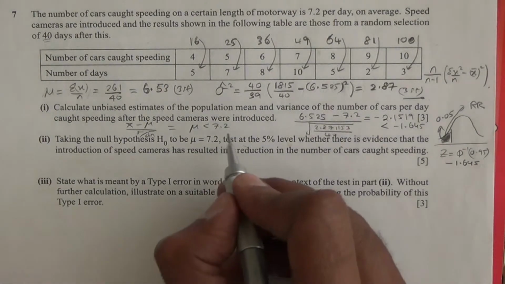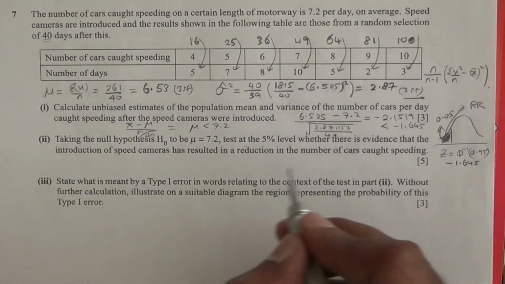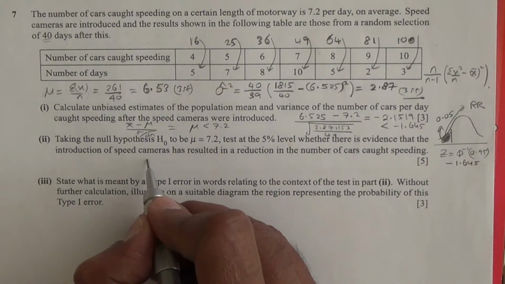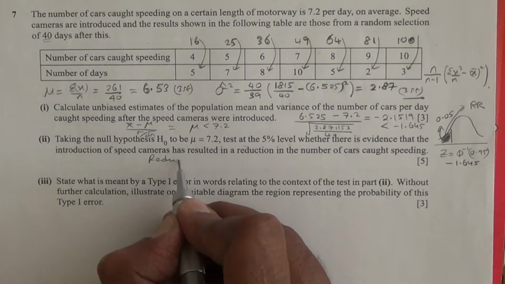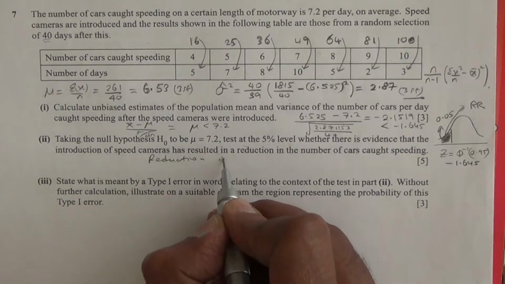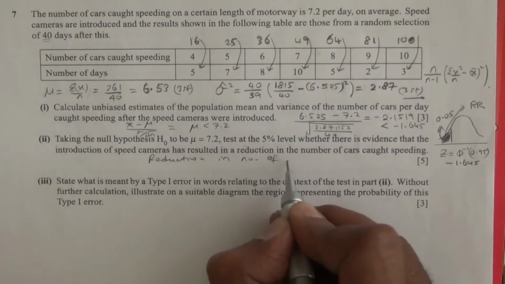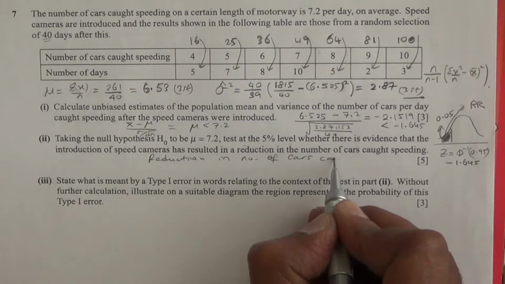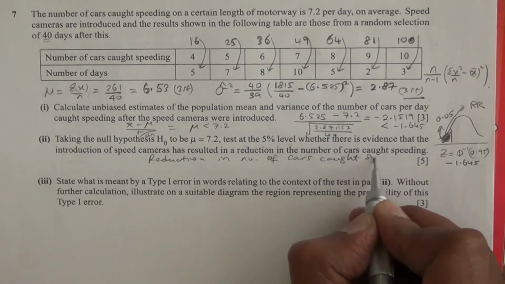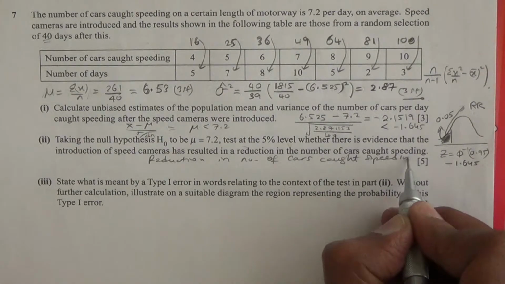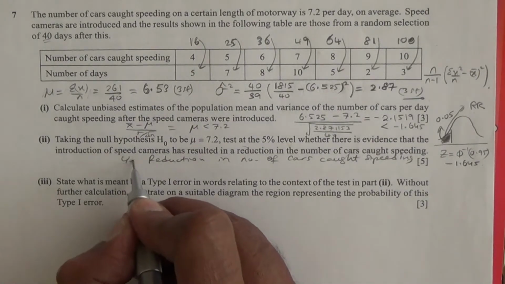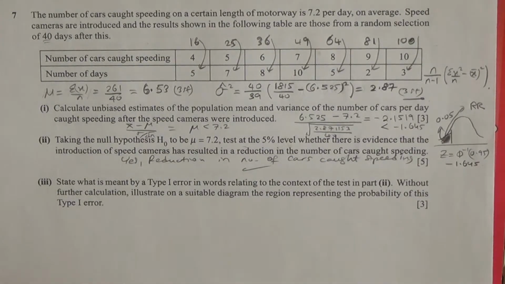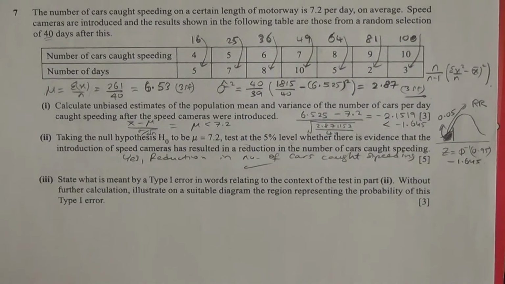Therefore yes, there has been a reduction in the number of cars caught speeding. Done. So this is the second part of the question.